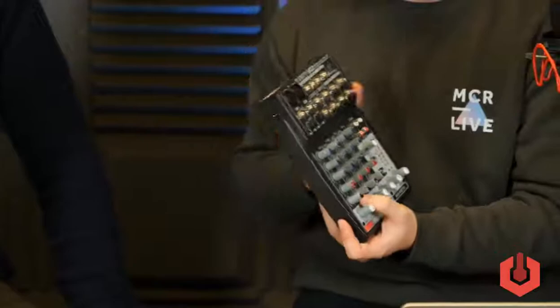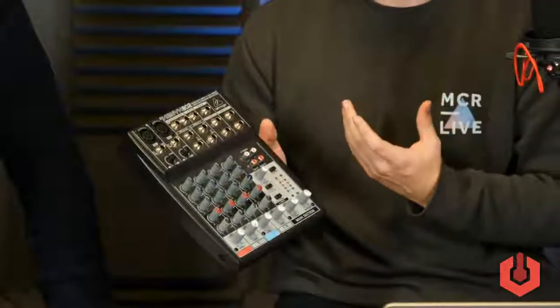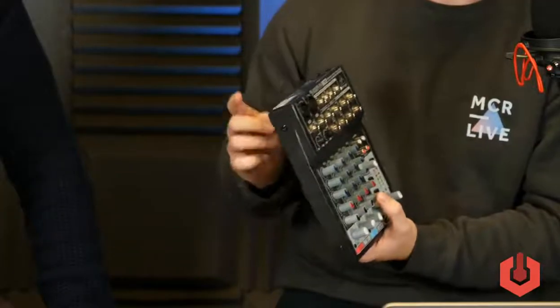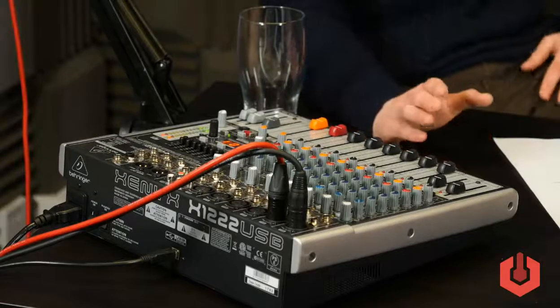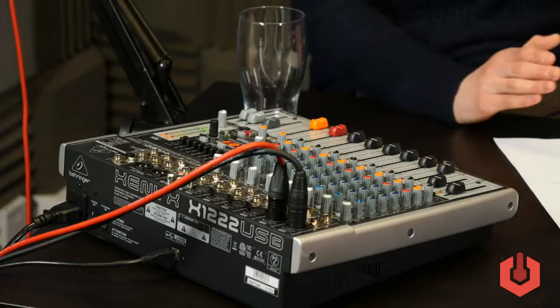Obviously, then you can move up with more expensive Behringer mixers, such as the one that we're using here on our desk. This is the 1222 USB. It just gets you more inputs, more outputs, and gives you greater flexibility. To build on that, we do recommend starting off with something affordable like the Behringer Xenyx 802, but you can work your way up. We use another mixer quite a lot, don't we? Can you remember off the top of your head? It's the 2001, I can't remember.